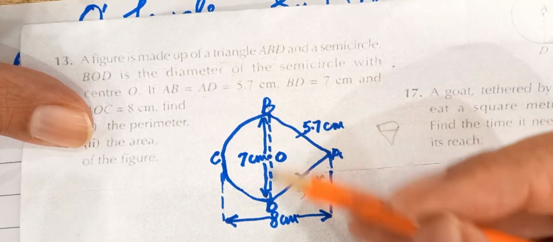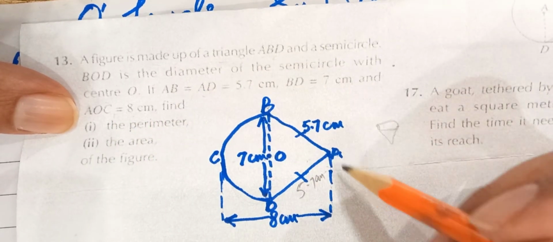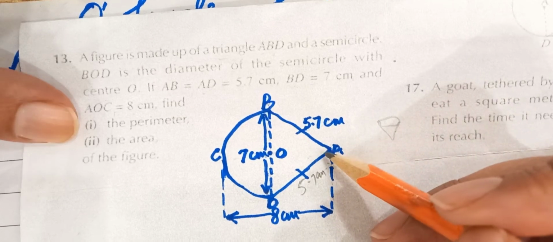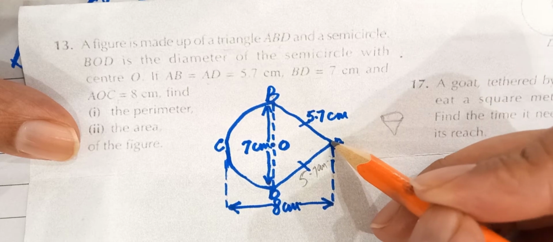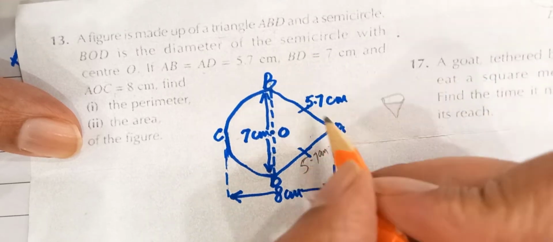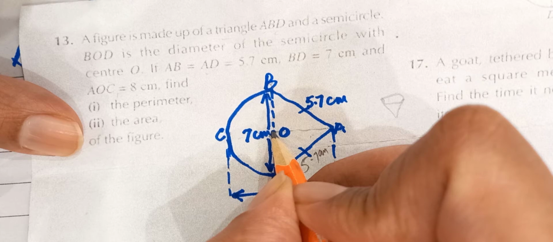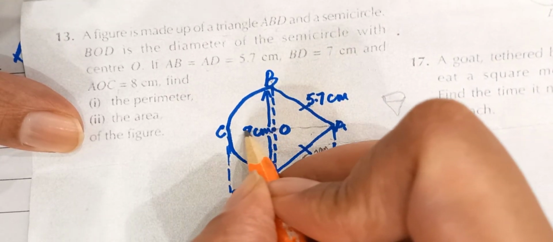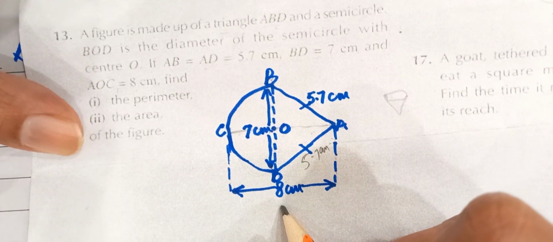They say this diameter is 7 centimeter, and AOC, the line which is not drawn on the figure but which is starting from A and ending at C, so I am going to draw that line. This line passing through the center of the semicircle and ending at C is equal to 8 centimeter.